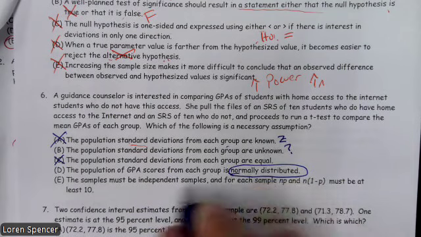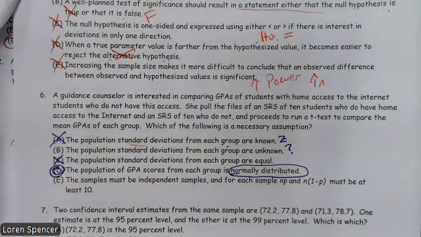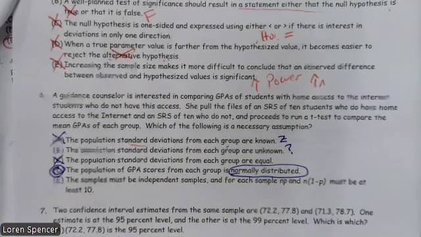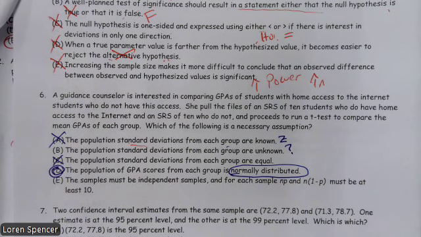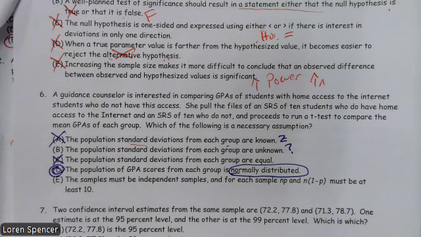Bingo. That is our best answer. All right. They have to be normally distributed. Otherwise, we can't do it because we have a small sample size. If n had been 30 or larger, we wouldn't care if it was normally distributed. But since it's not, we do care.